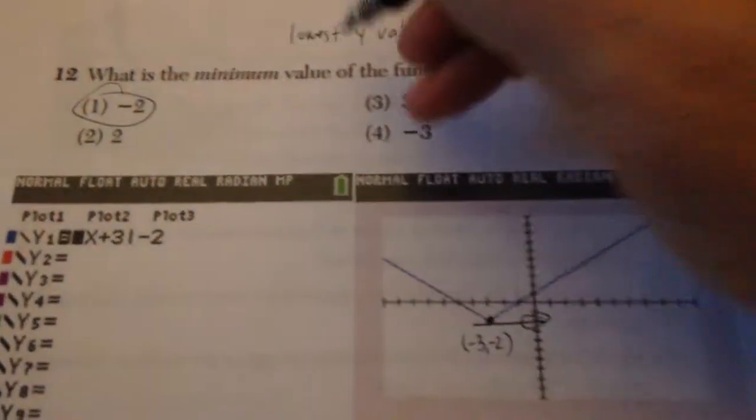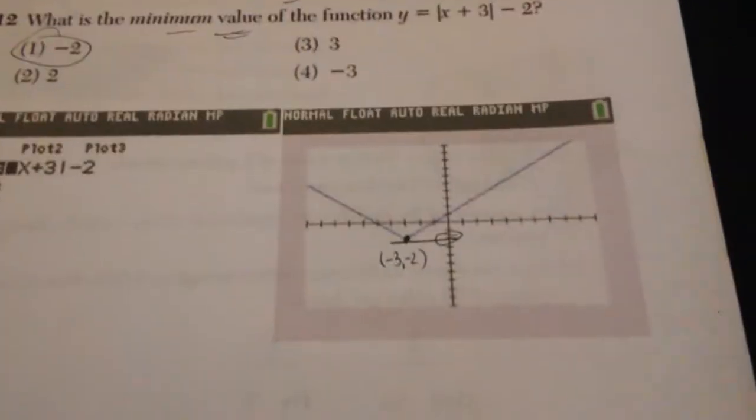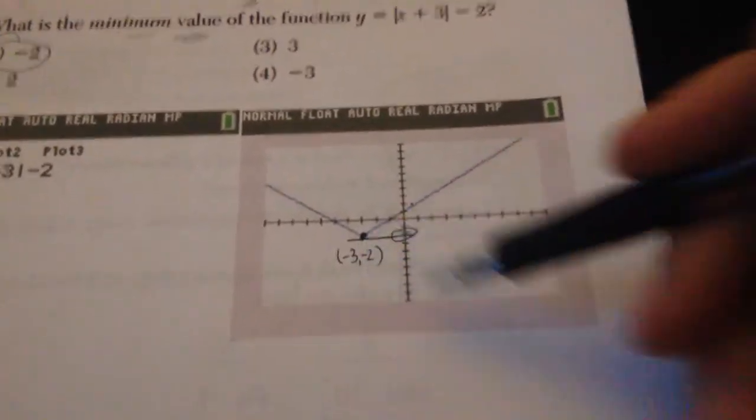Okay, we're paying attention to the y when they want to know minimum or maximum value. We control the x's, we decide what we're plugging in, but the graph determines the points, the y values.